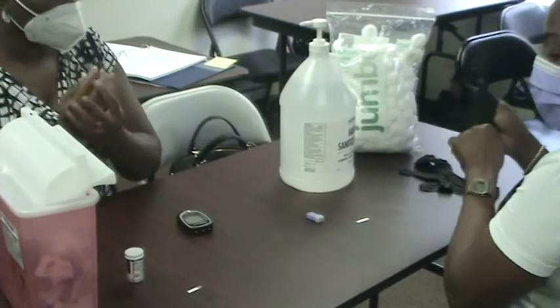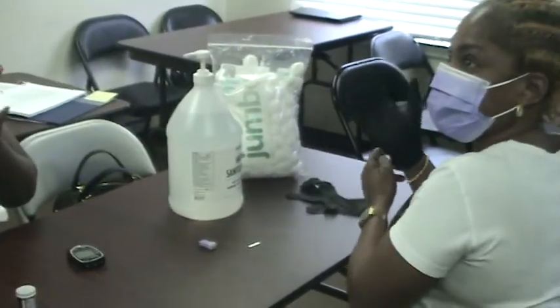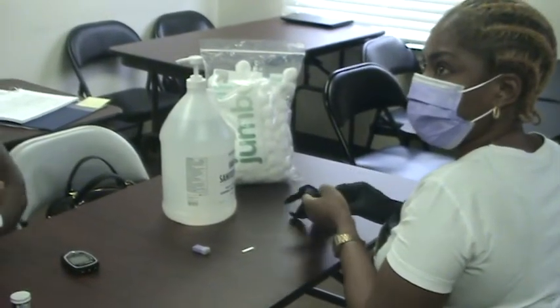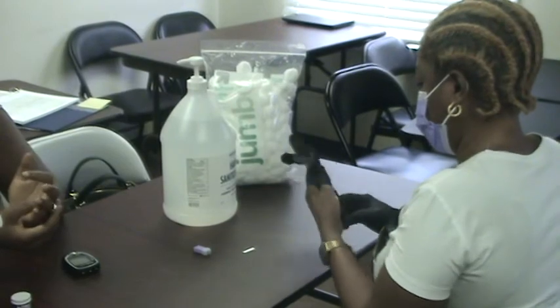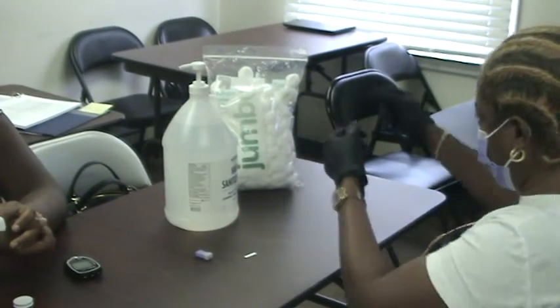Is my blood sugar fine? You ate before you came? Yes. But it's fine. Normal range is like 80 to like 120. Give and take, depending on the individual.